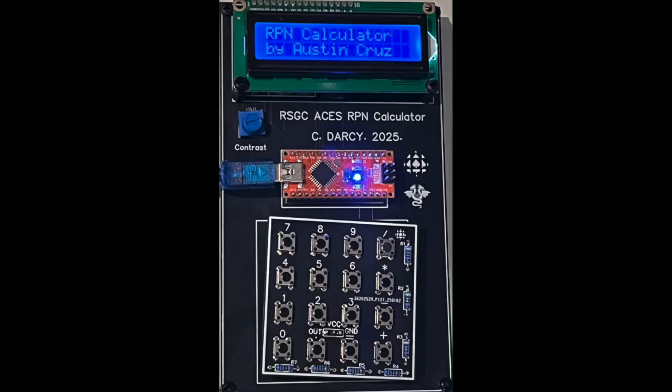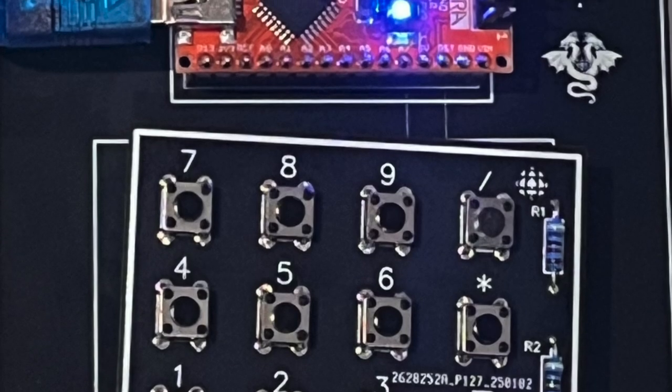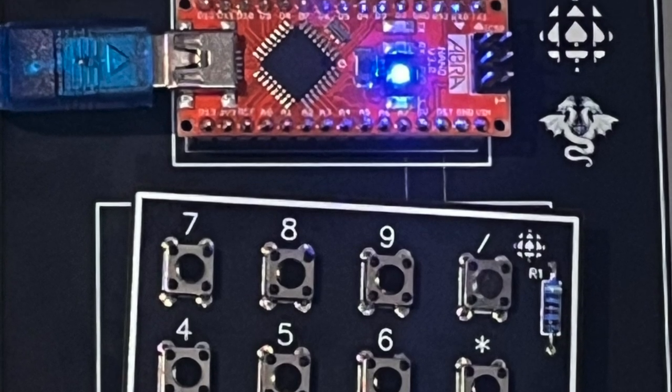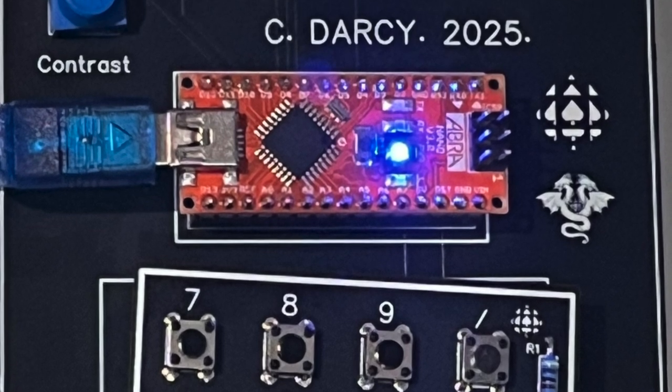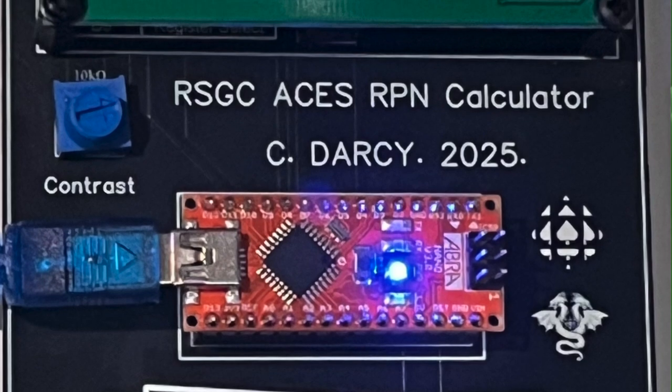Welcome to this deep dive into my reverse polish notation calculator project. Built using an Arduino Nano, a one-wire keypad, a custom stack library, and a liquid crystal display. This project brings together both hardware and software design in a compact, practical build that demonstrates voltage division, data structures, and efficient input handling all in one.